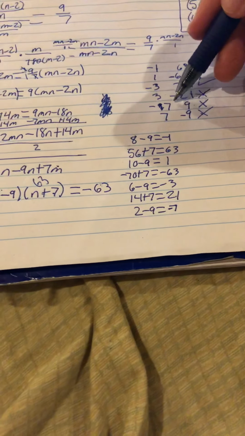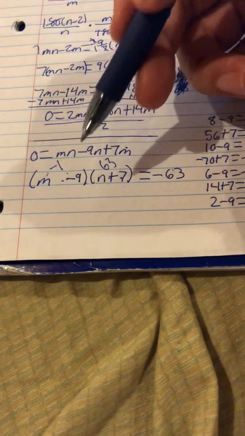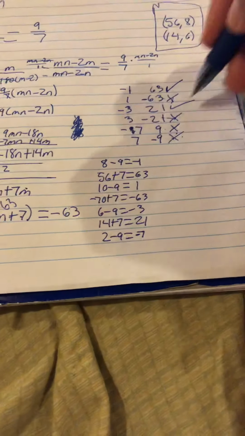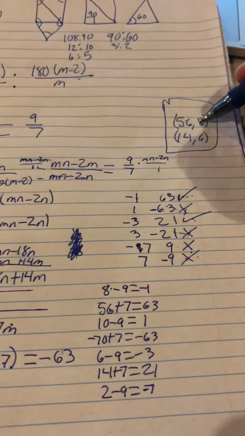I also crossed off this one, the negative 7, 9 one, because when you're looking at it, if you want this side to be negative 7, that means you do 2 minus 9 equals negative 7. And 2 for m is not possible, because that would mean that it is only a 2-sided shape, which is impossible. So that was already crossed off. Then I knew I could only use these ones, and I showed you this one, that we would end up just getting the 8 and the 56. So that's where the 56a comes from.